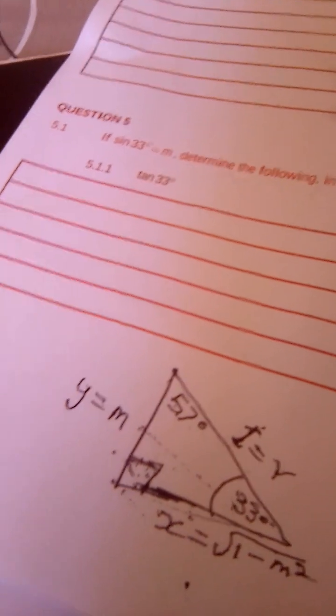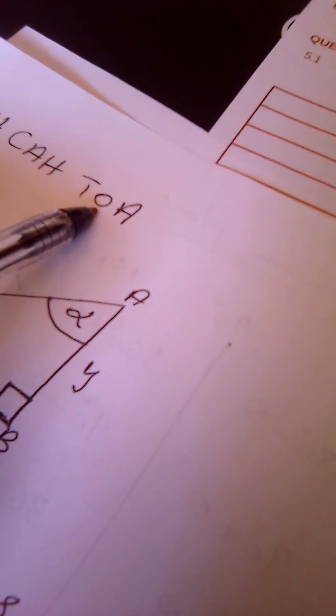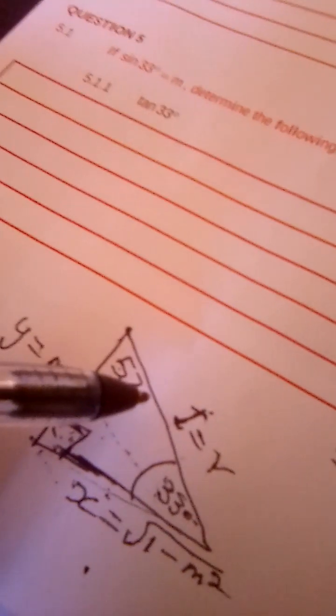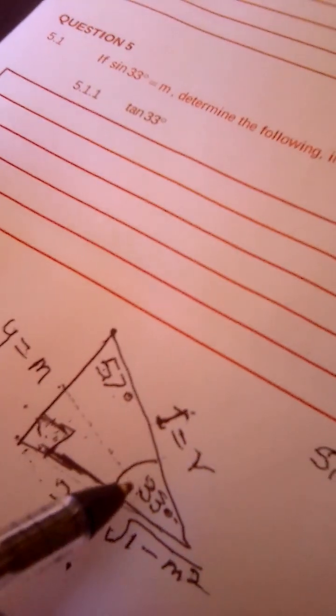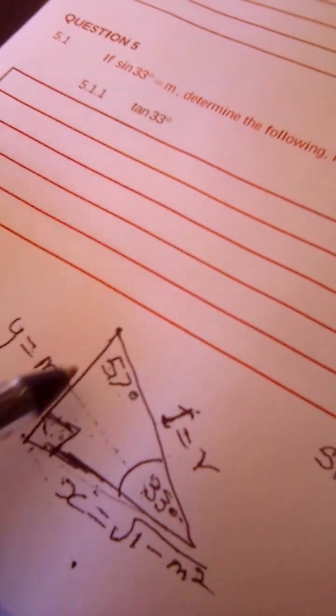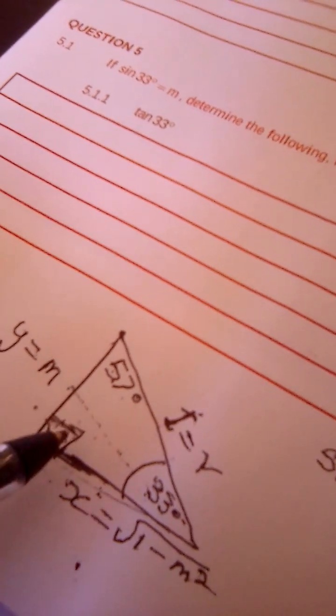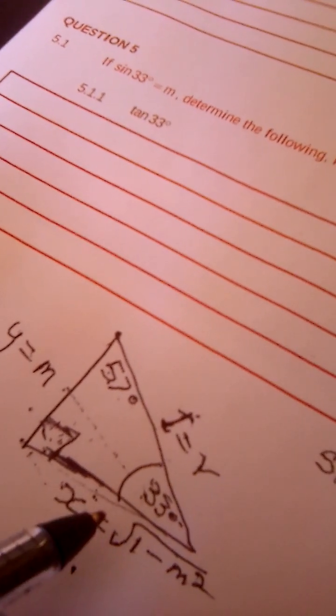Now to answer this one, check tan 33 degrees. Let's look at the triangle. We're going to use this triangle. Now tan, you apply SOHCAHTOA, remember? Tan is opposite over adjacent. Then in your triangle, first we need to identify the sides. This side is always the hypotenuse, opposite to 90. Now 33 is in this position, it means the side that is opposite to 33 is your opposite, and that last line there will be your adjacent.